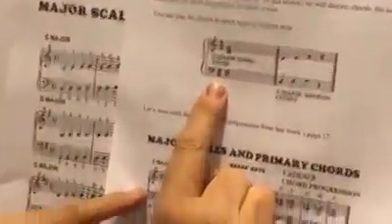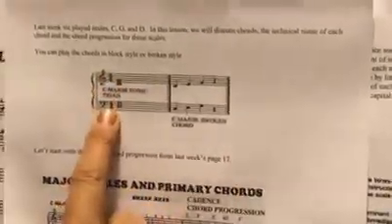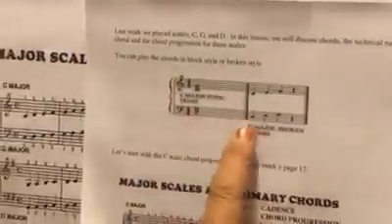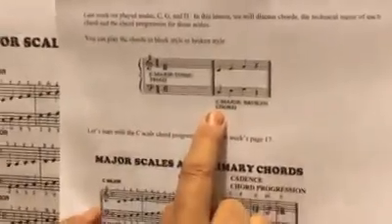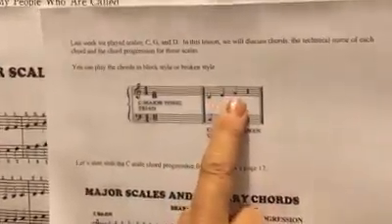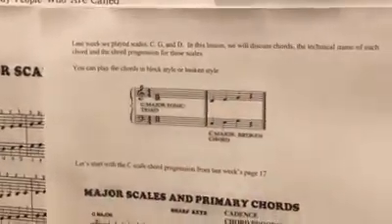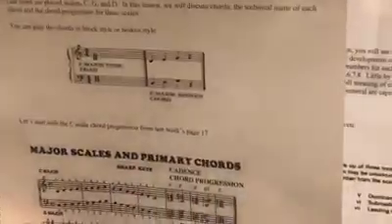Last week we played scales C, G, and D. In this lesson, we will discuss chords, the technical names of the chords, and the chord progression for these scales. If you look here, there's two ways you can play the chord. Block style, notes all together, or broken style, broken chord, each individual note. And we'll see the difference with those as we continue.